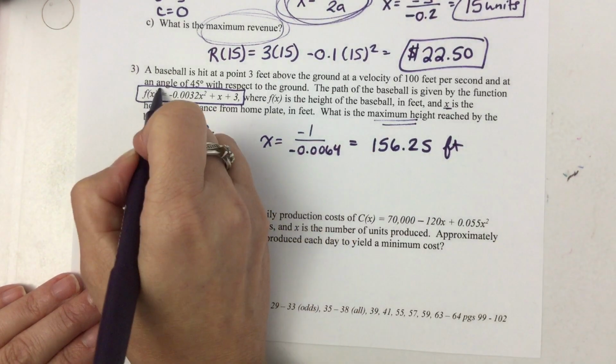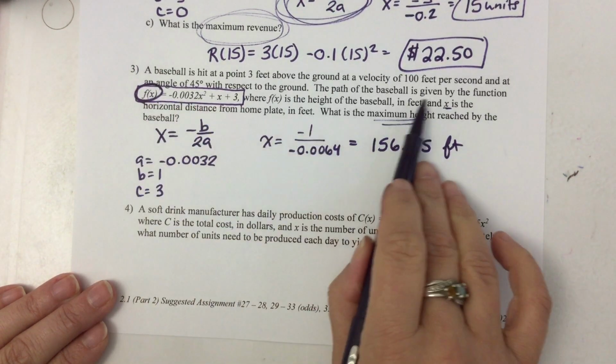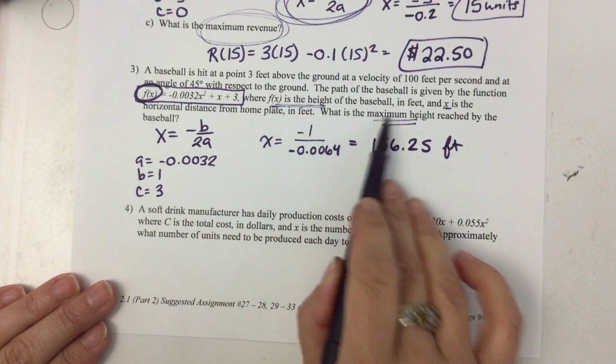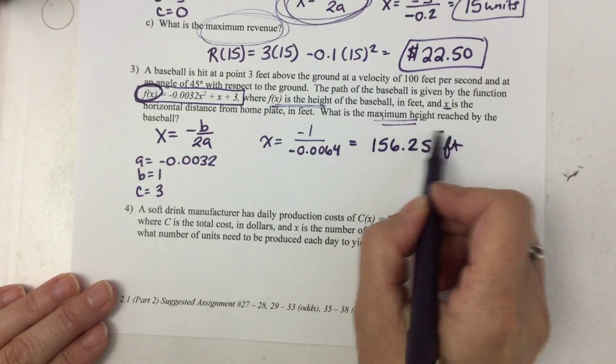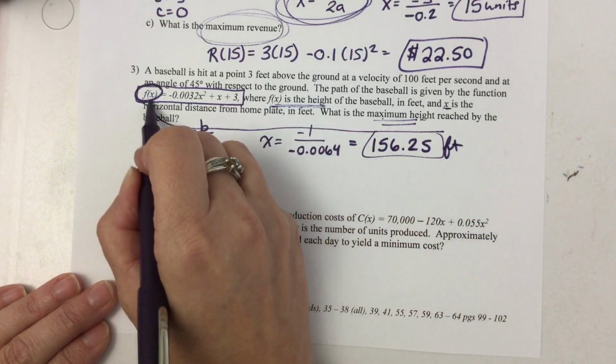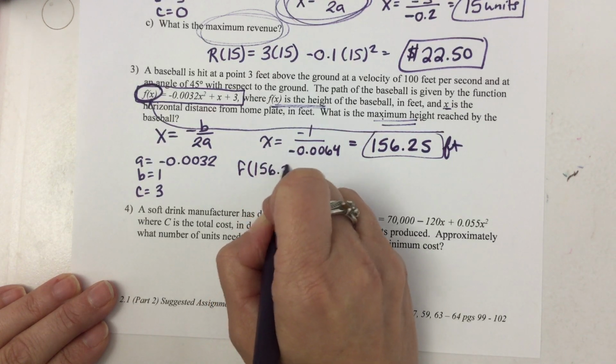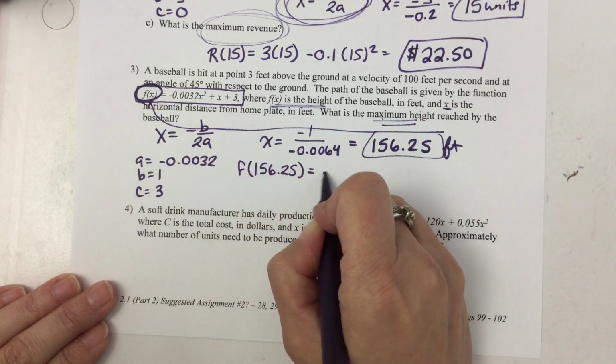To find the maximum height, you need to find f of x because f of x is the height. This says what is the maximum height. So now I need to take this value and plug it into the original. So f of 156.25, it would look like this.